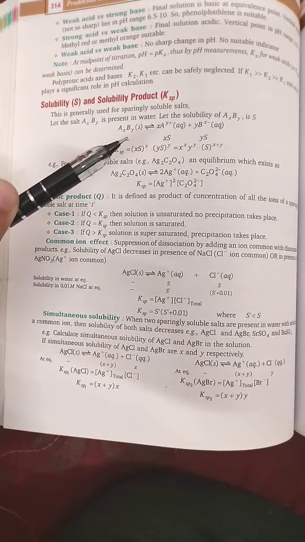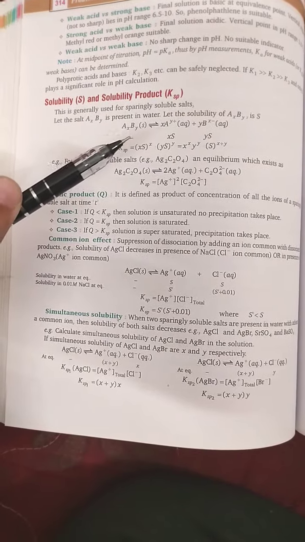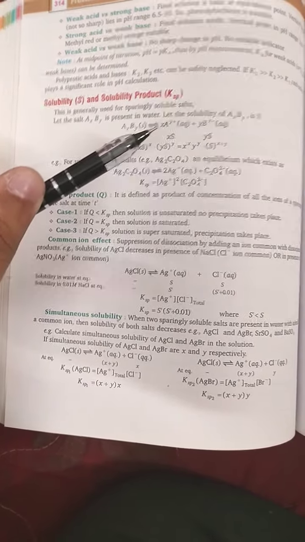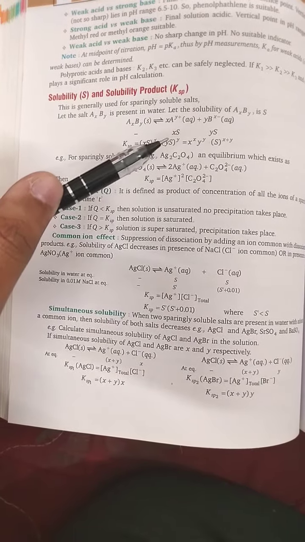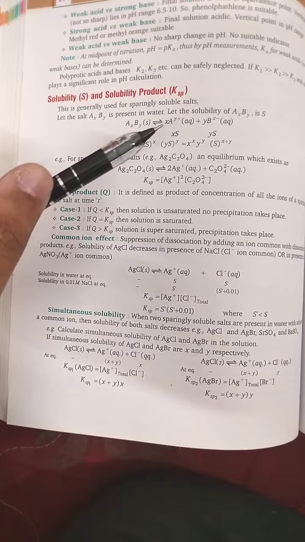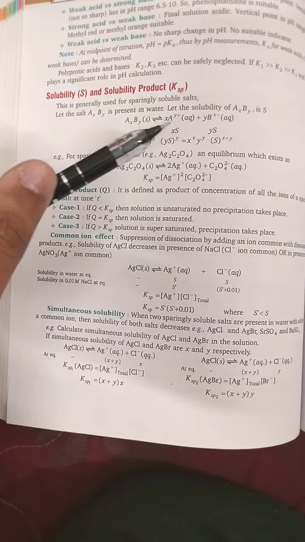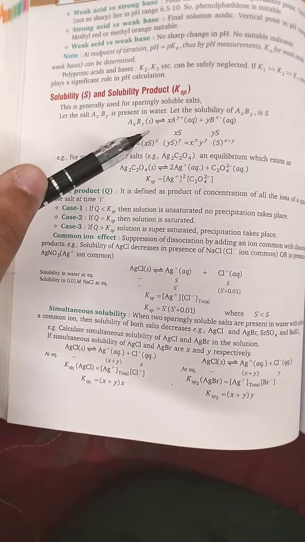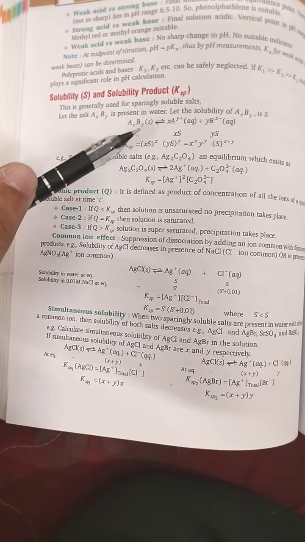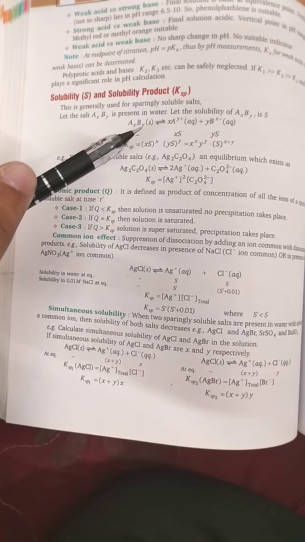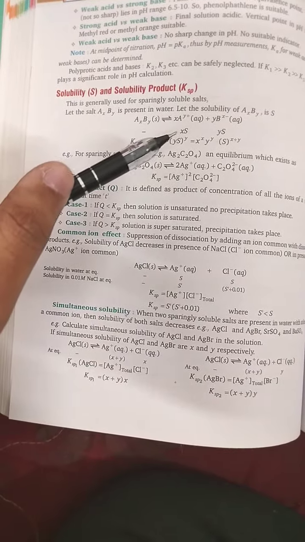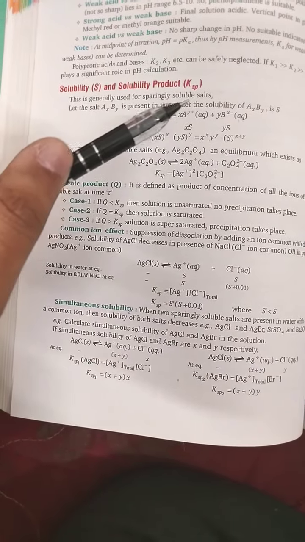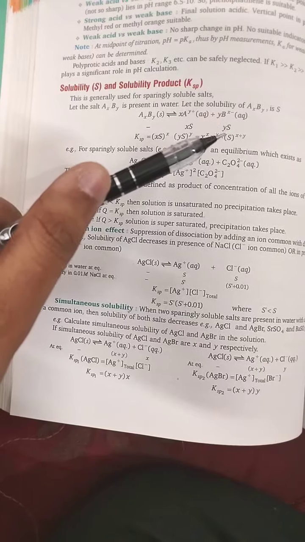When it got to 0, the ions which dissociated give xS because there were x ions of A. So for one mole of salt AxBy, that is S, when it got dissociated, it became xS, and for B it becomes yS.